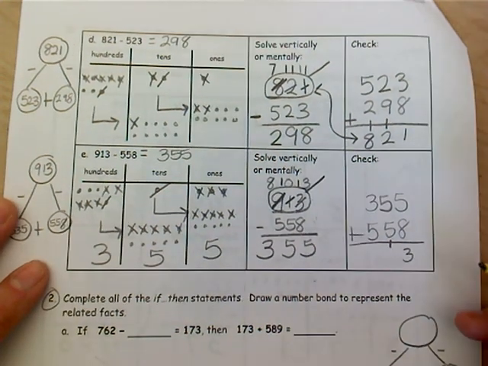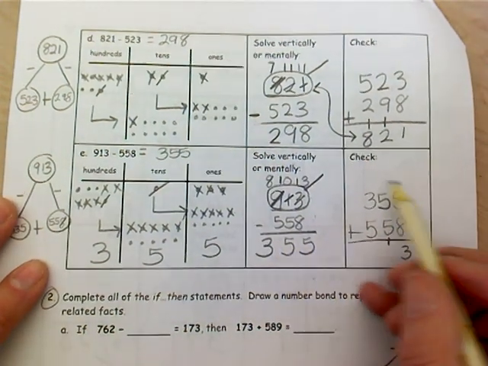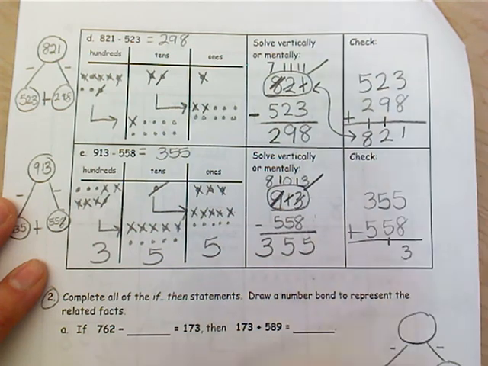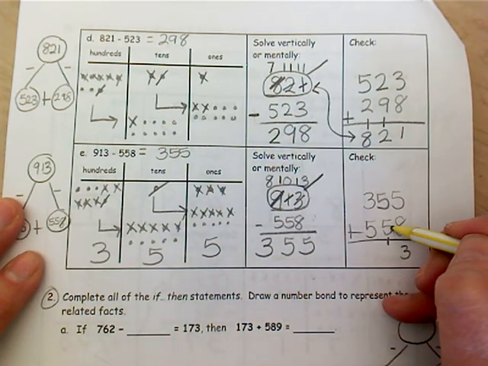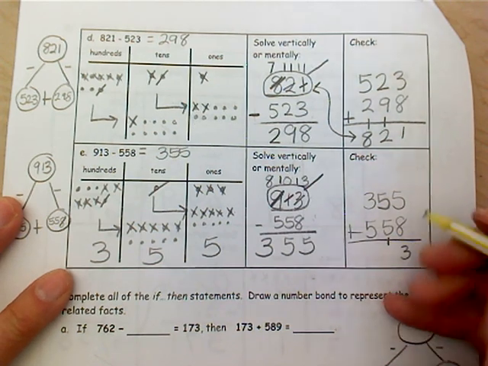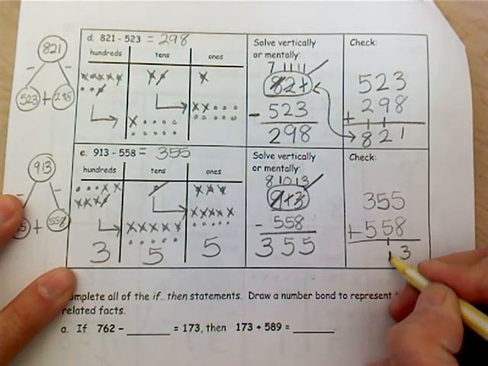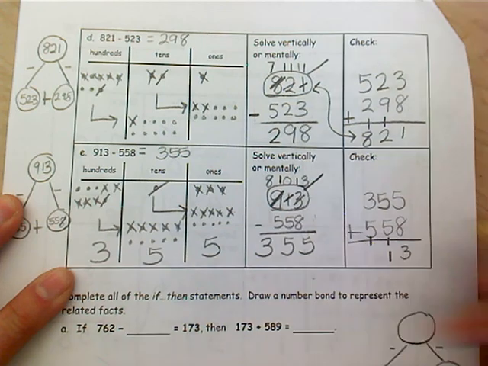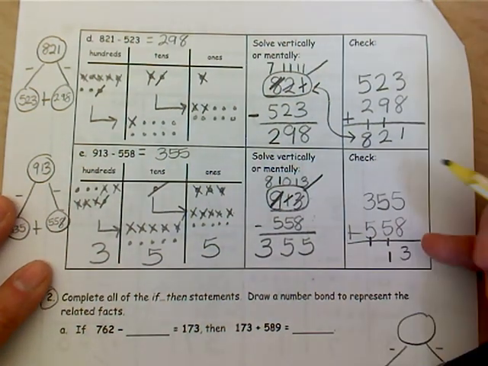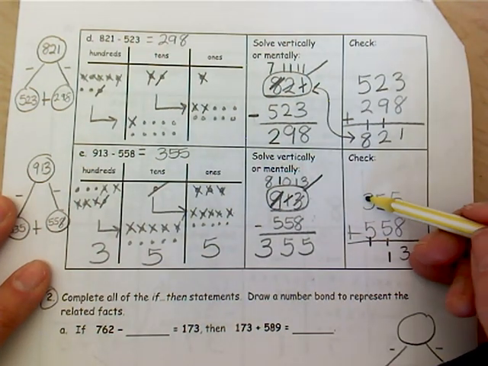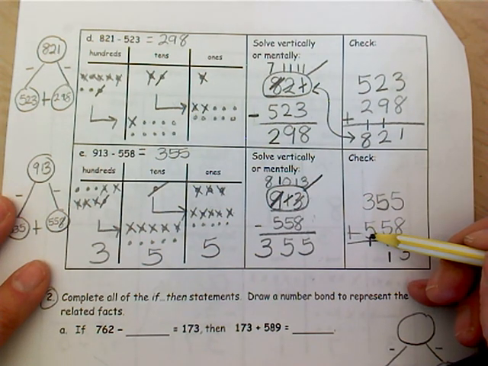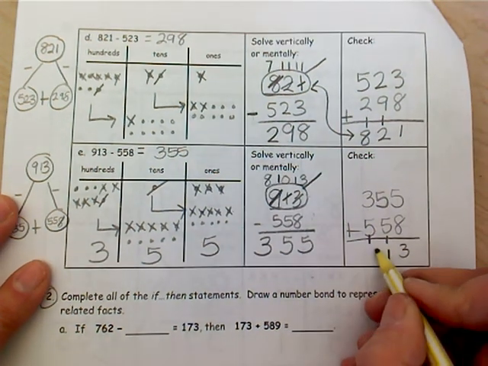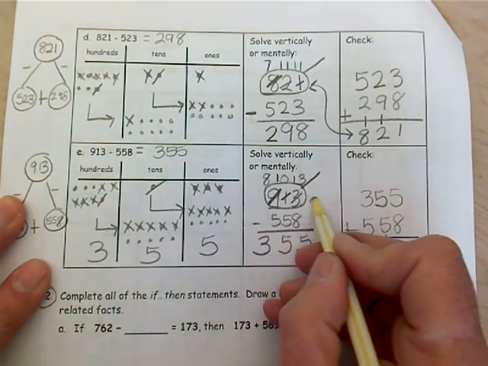Yeah, I just saw my mistake. Thanks a lot. I wrote this down wrong. So I am now adding 5 tens plus 5 tens is 10 tens plus 1 more 10 gives me 11 tens. So I'm going to have to show that composed 100. And then I have 3 tens, or 3 hundreds plus 5 hundreds is 8 hundreds plus 1 more 100 gives me 9 hundreds. Boy, I just about goofed that one up.